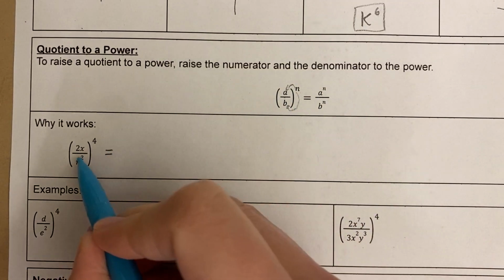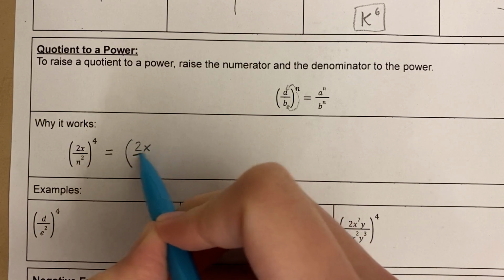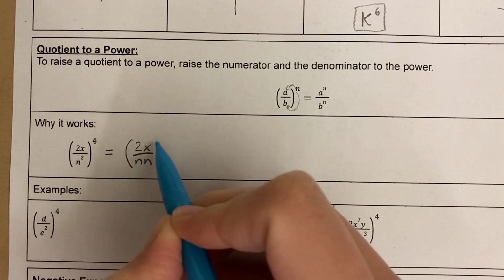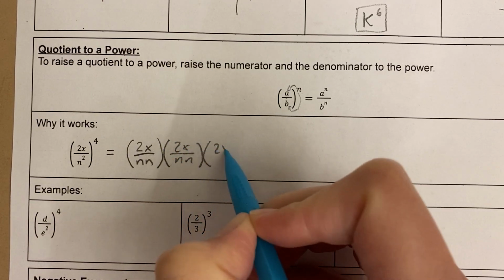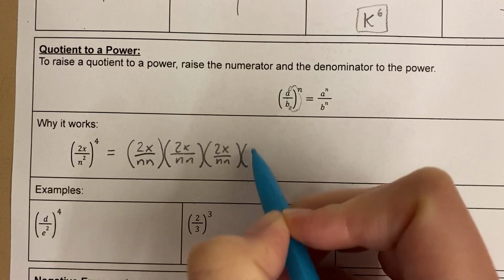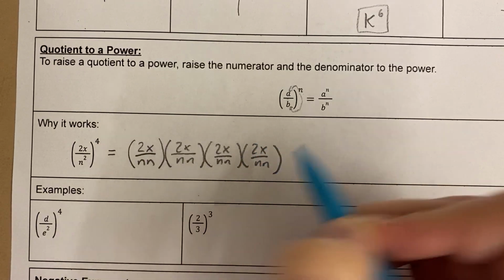Why? Well, let's just take a look what this means, right? This means 2x over n times n, right? That's what this means. And it means that 4 times. Okay, now what happens here?